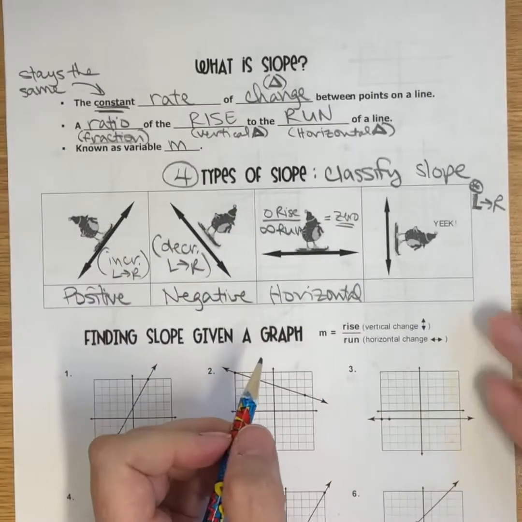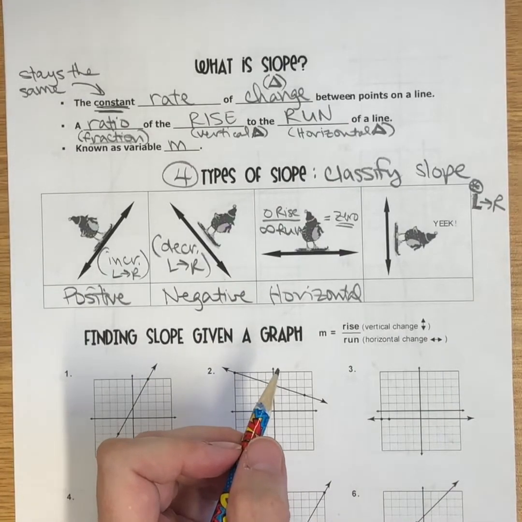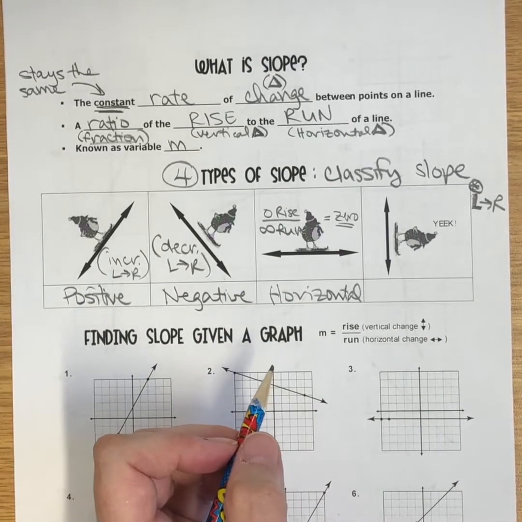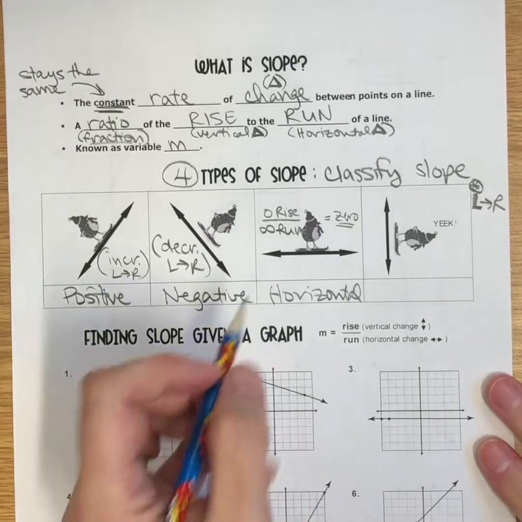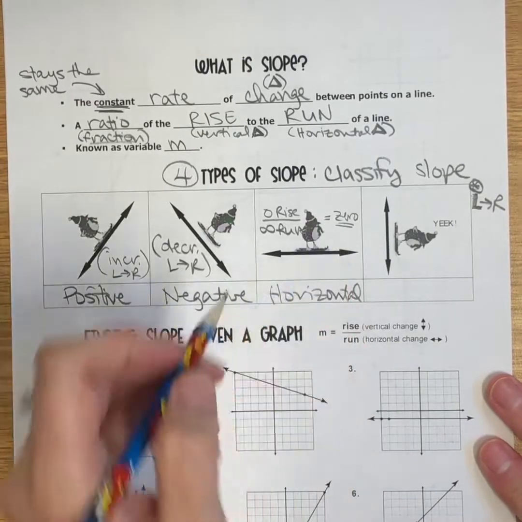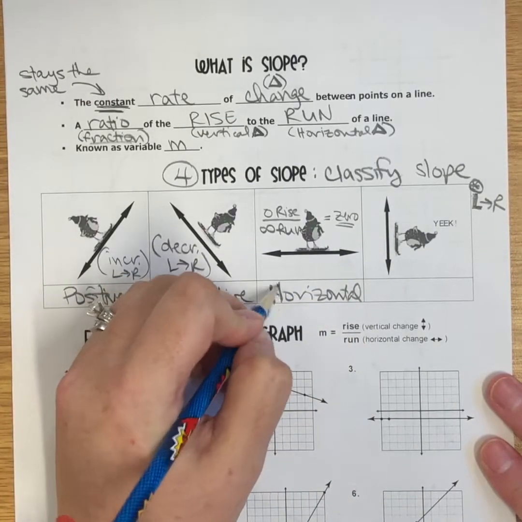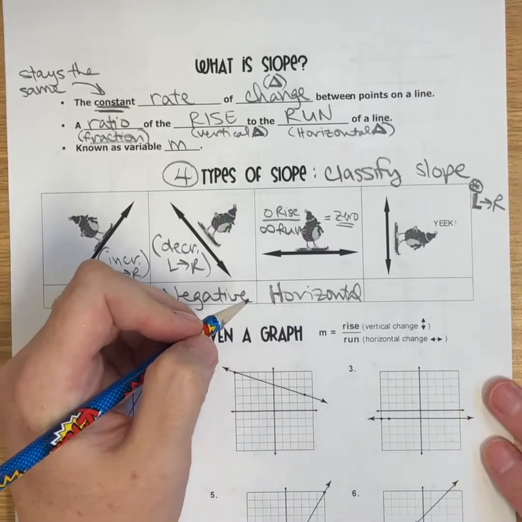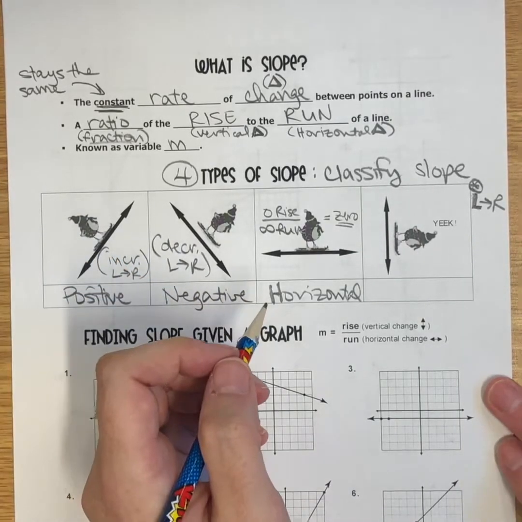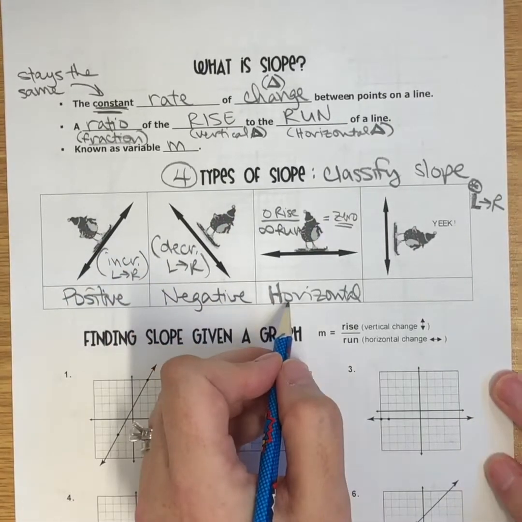And we're going to talk about how you can use an acronym to really help you remember that horizontal lines always have 0 slope, and how to use that in equations and a whole lot of other stuff in the next few lessons. So stay tuned for that.